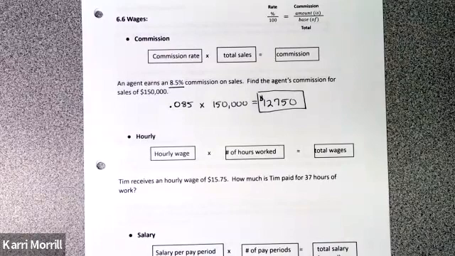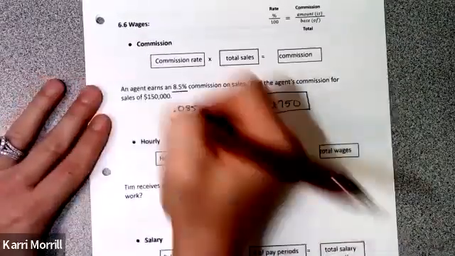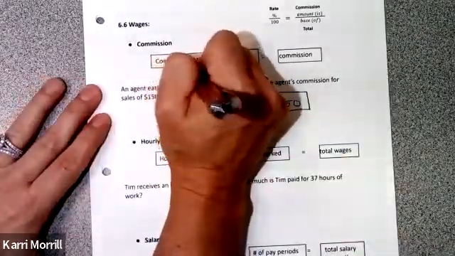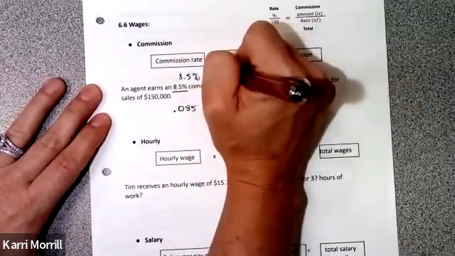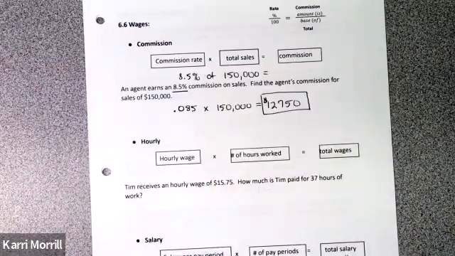But a lot of times it is like you earn 2% of your sale, 6% of your sale, 3%, whatever it might be. And so do you notice that we keep saying the word of? That you are earning 8.5% of whatever your sales were. So remember, of means multiply. And so it still goes back to what we learned back in 5.1. The word of means multiply. Or really, I guess 5.2, 3, and 4.